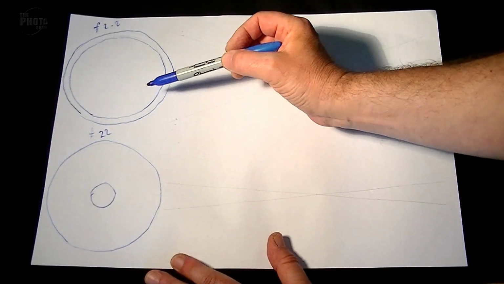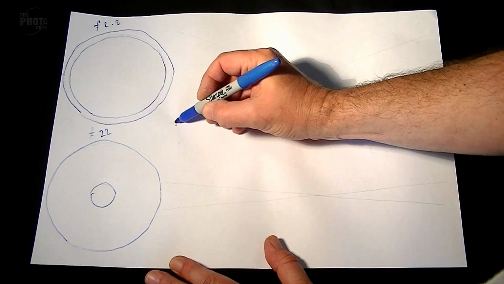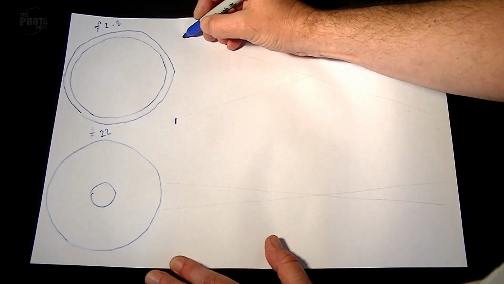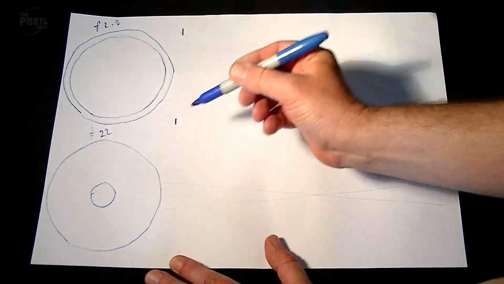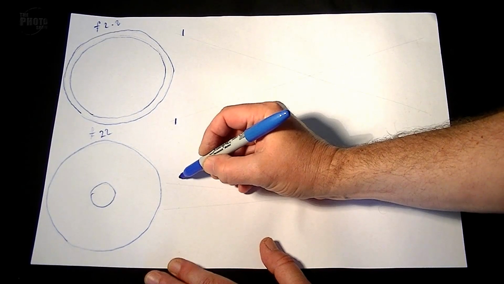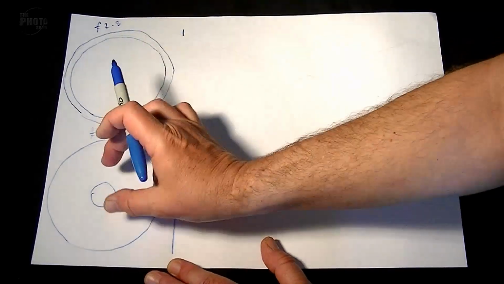Carrying on, what I'm going to do now is represent this as if it's looking side on. So let's do the edges there. So this is the two edges of our aperture here looking side on. And we're going to do exactly the same here. So the gap in between here represents the opening of the aperture.